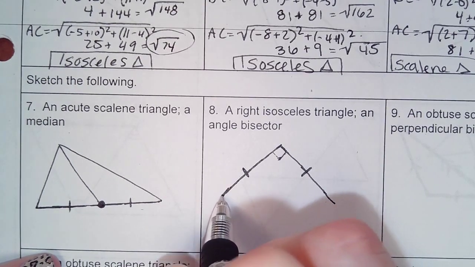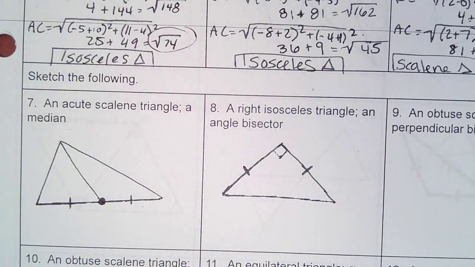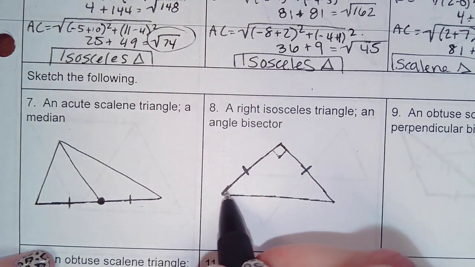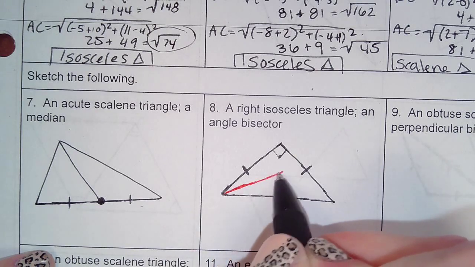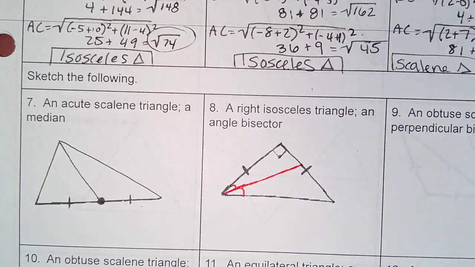So then I'll create my base here. And I want an angle bisector. So what I'm going to do is I'm going to come from any of these angles and I'm going to be cutting it in half. So if I cut this angle right in half, be something like that. And then I would denote on here that that is the perfect halfway point.